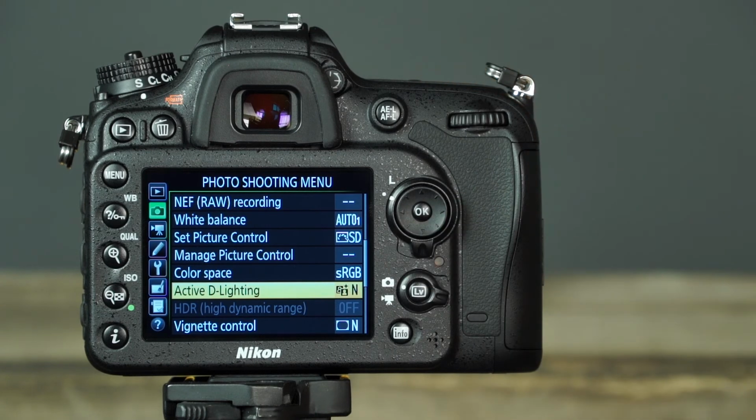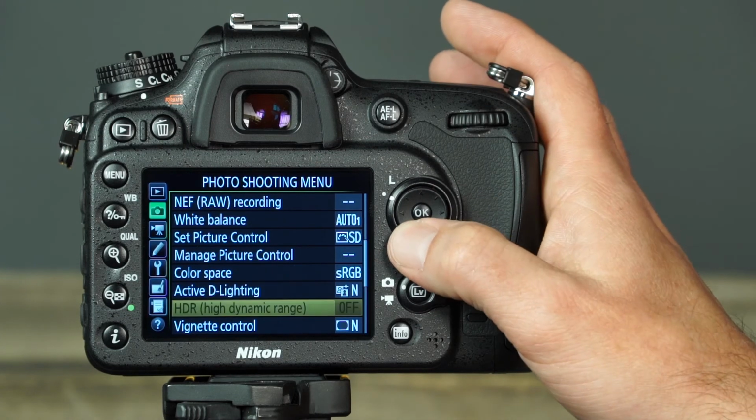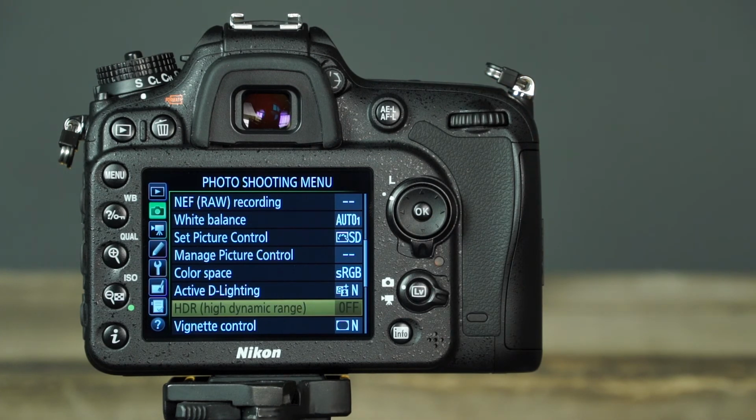The active delighting option is next. Active delighting helps preserve highlight and shadow areas, making images look more natural. Overall, active delighting is a great way to improve your photos in camera. The next option is HDR, or High Dynamic Range. When enabled, the camera will capture two images at different exposures and combine them to create an image with a super realistic range of shadows and highlights. You can enable or disable the HDR mode, and you can select the HDR strength.